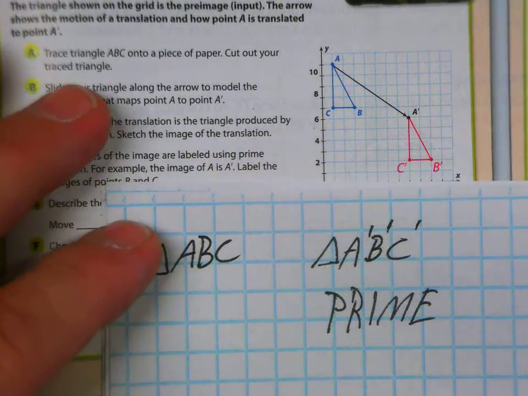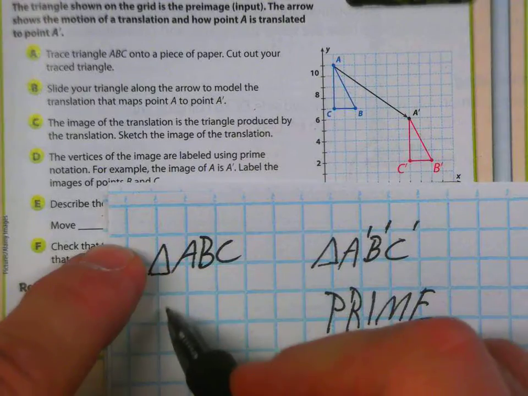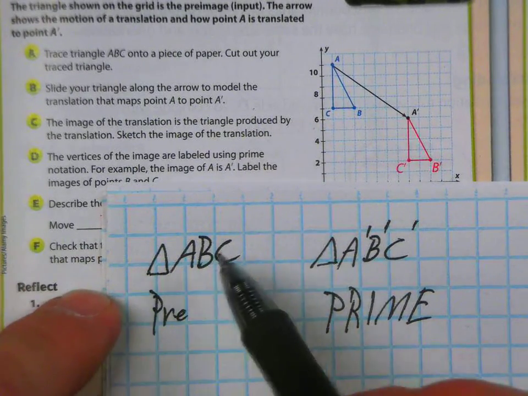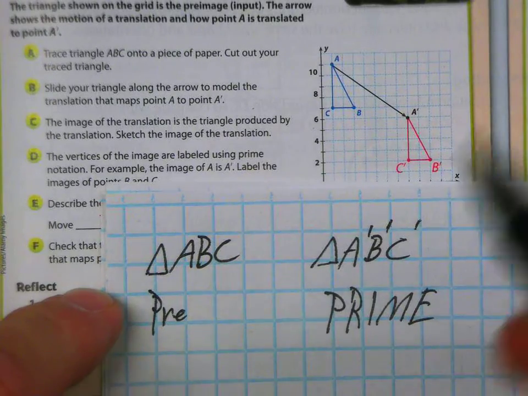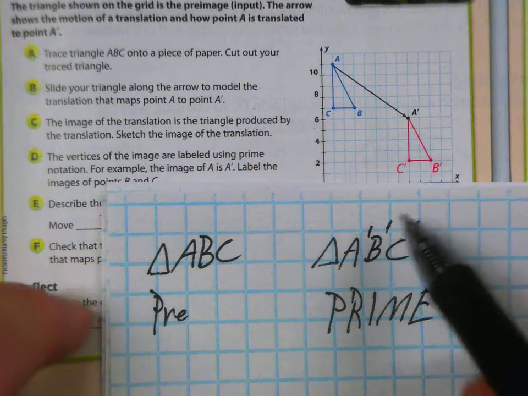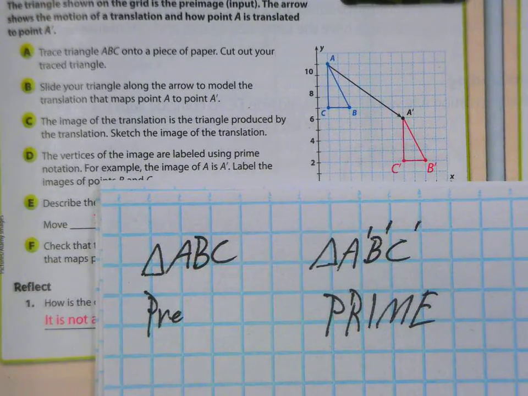Now what that means is the pre-image over here starts with ABC, and then the image is A prime, B prime, C prime. The prime tells you that it has gone through a change.